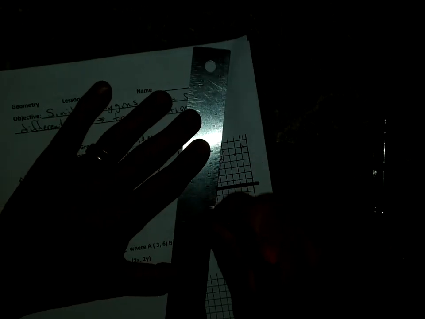Okay, now let's draw that in. So what I'd also like to know is what are the new points. So there are 2 ways to get the points. One is just to look at the graph and get the points, right? Okay, hold on. There we go. There's my new triangle. A prime, B prime, C prime.